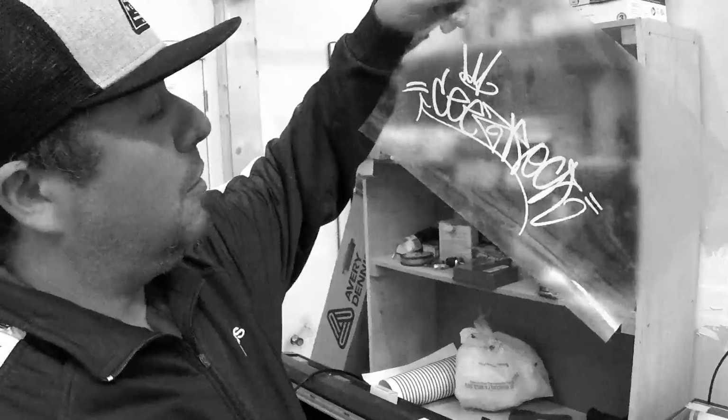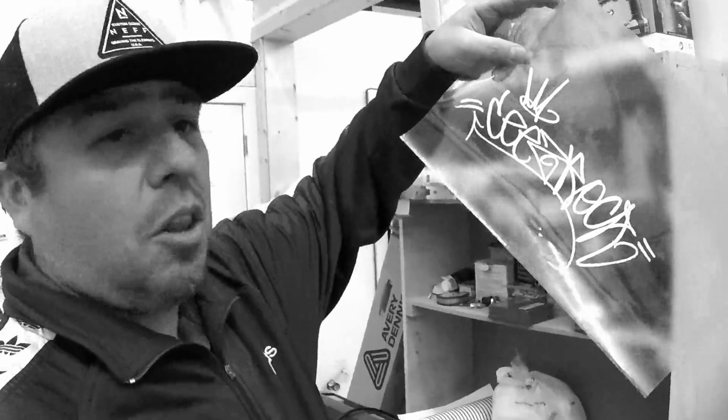All right, so now that we have the vinyl weeded, we took out all the material from inside the letters and all around it. Now this is ready to be stamped onto the t-shirt, all right? Or pressed, my bad. Stamp is the old way to do transfers. They used to call them stamping. But now we can put this on a shirt.